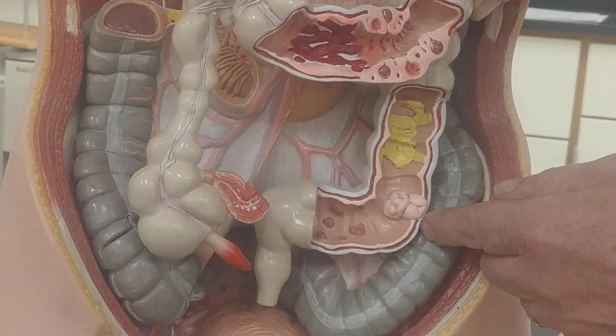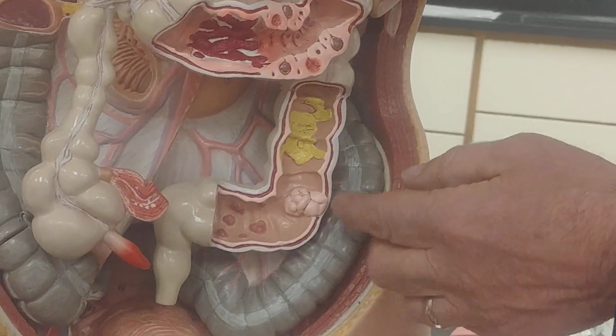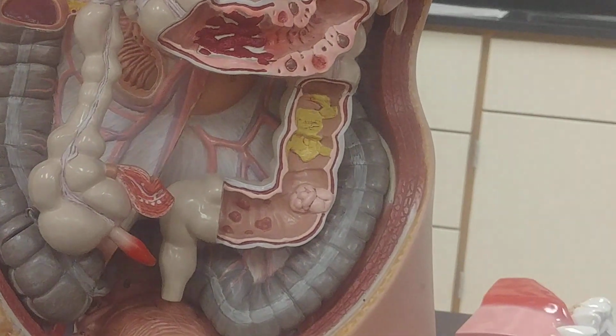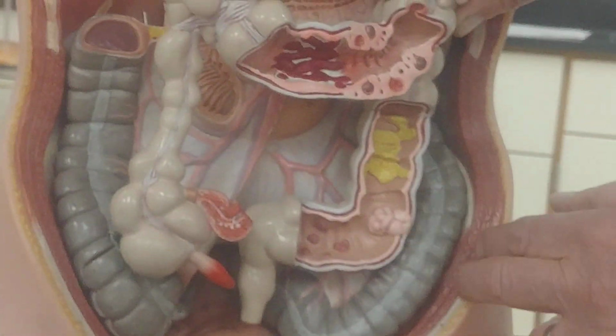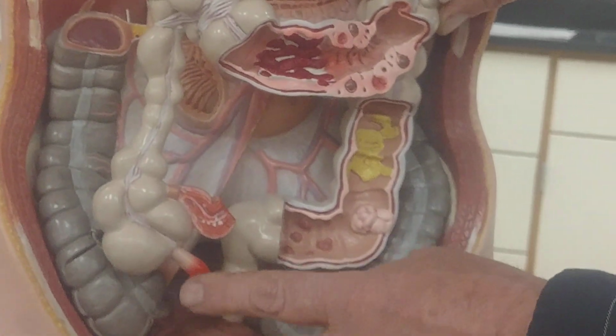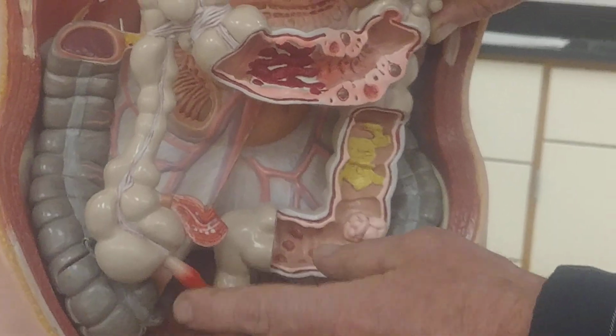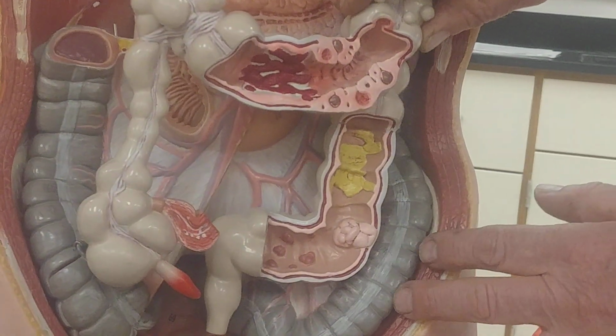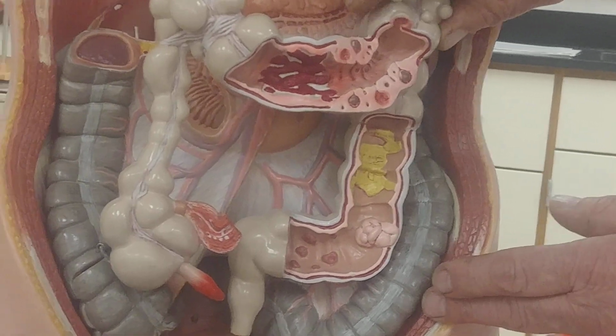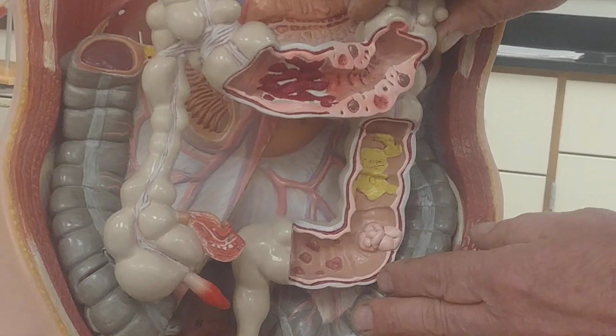These little bulged areas are called diverticuli. They can get inflamed, and you can end up with diverticulosis or diverticulitis. If they would happen to rupture, it'd be similar to what would happen if the appendix would rupture, and you'd be dumping bacteria into this whole nice sterile area here, and end up with a bad case of peritonitis, which could be fatal.